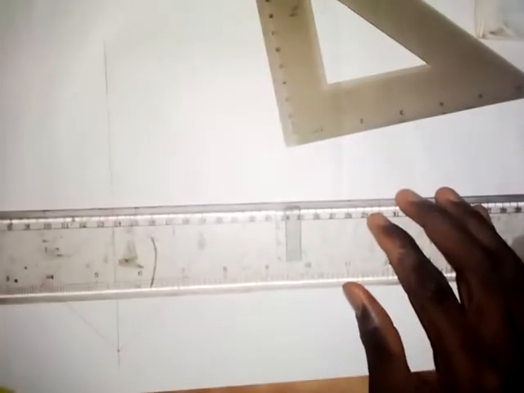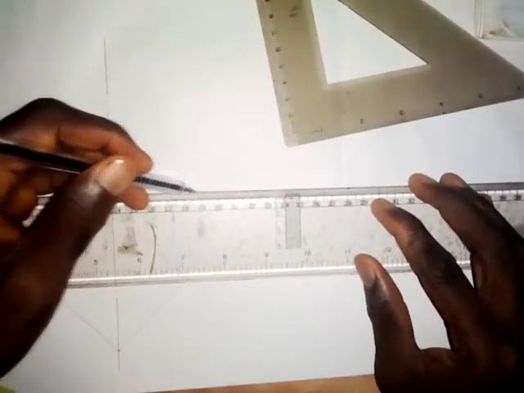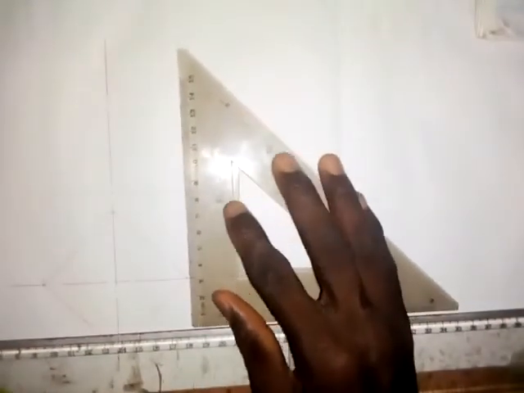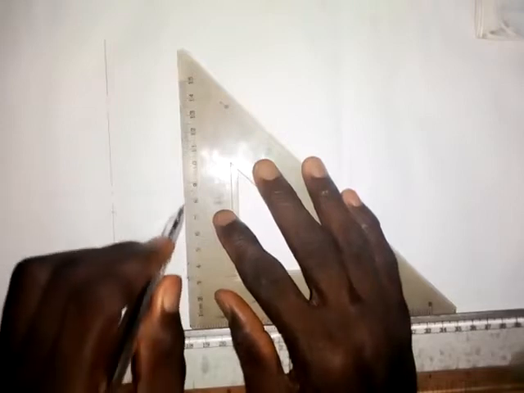Now, having done with the construction of the square, I will still come back, as there are some things I still need to put there. So let's produce the front elevation of the pyramid. Draw a horizontal line like this. Then from this point here, draw a vertical line, and from this point here, draw a vertical line like this.